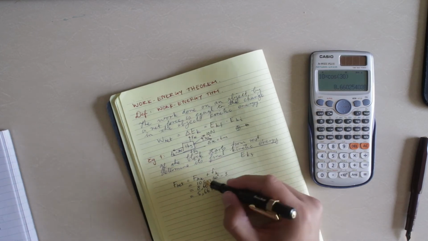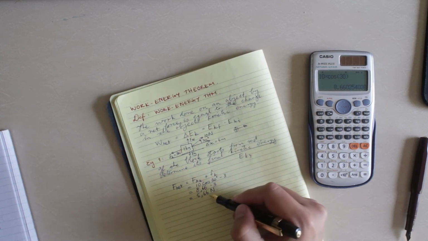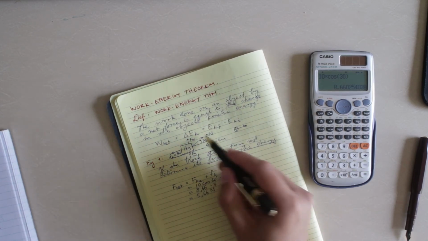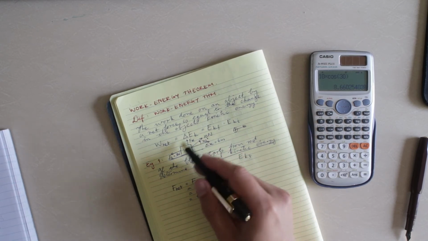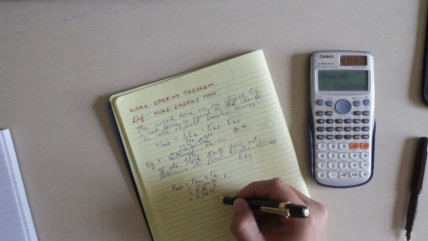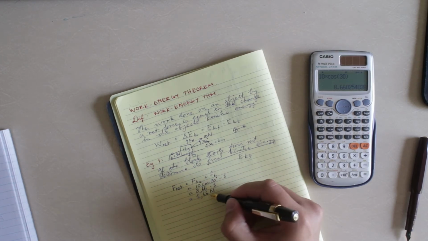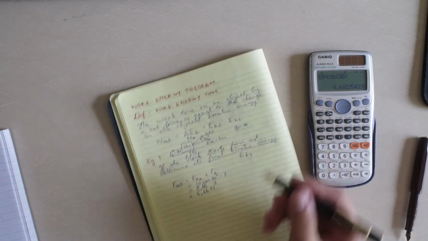So now we've got my net force. We know that it's going to be 5,66 newtons. So all of these forces acting on the object, I can simply distill them down, and I know that all of them are going to have the same effect as a net force, or a single force of 5,66 newtons towards the right. So I go on now.